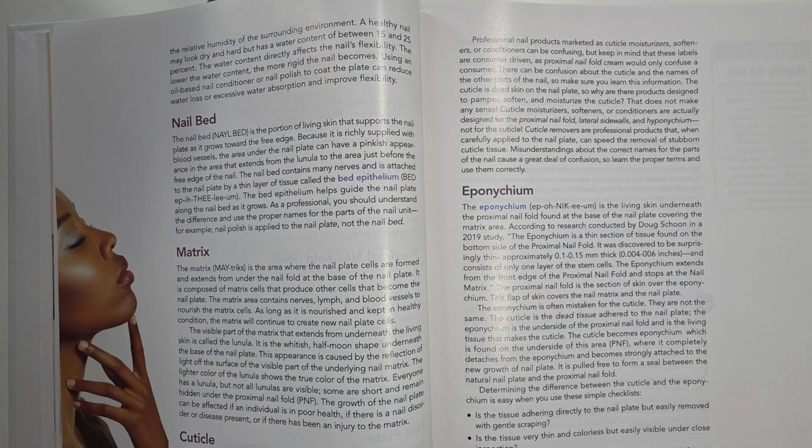The growth of the nail plate can be affected if an individual is in poor health, if there is a nail disorder or disease present, or if there has been an injury to the matrix.